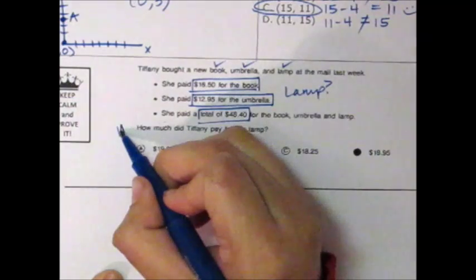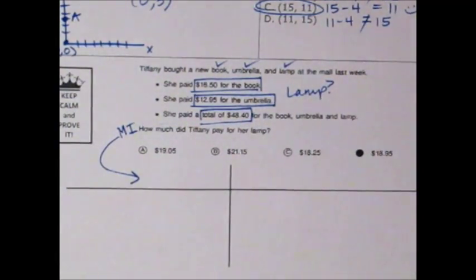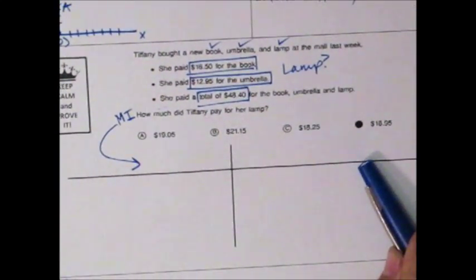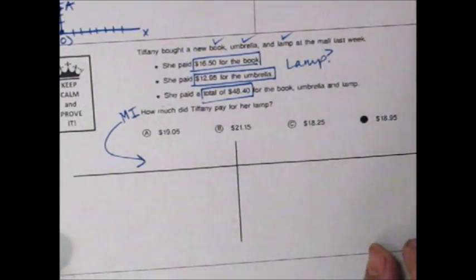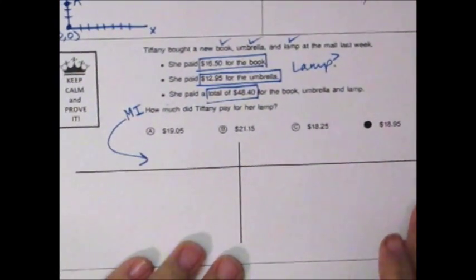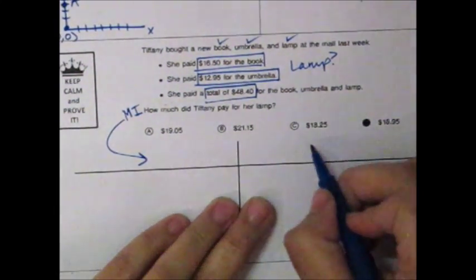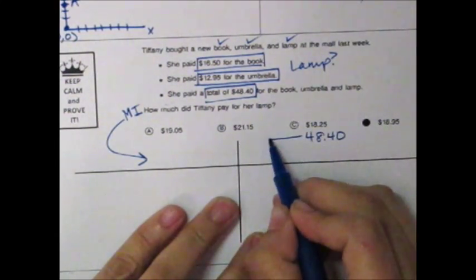So here's my main idea, and I'm just going to do an arrow just for now because we don't really have much space to rewrite. But you know, it's already answered. But the purpose here is to really show your work and prove it. So for my details, I'm going to do a strip diagram. Okay, we know the total. So my total is the $48.40.